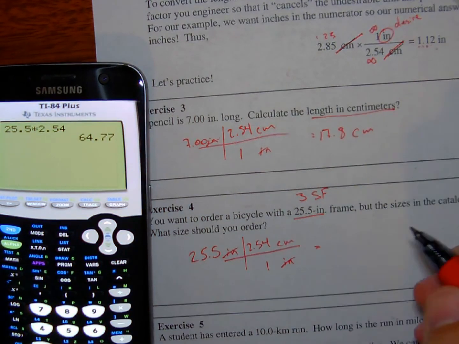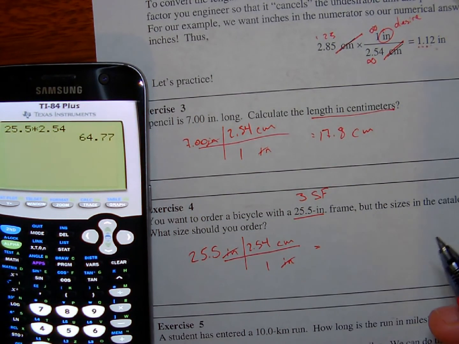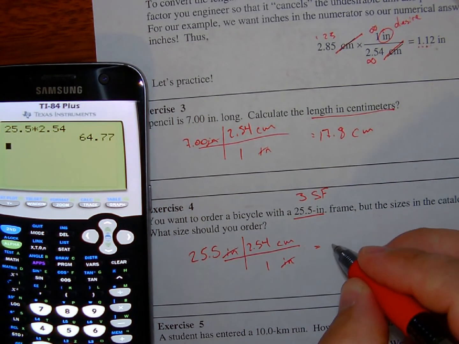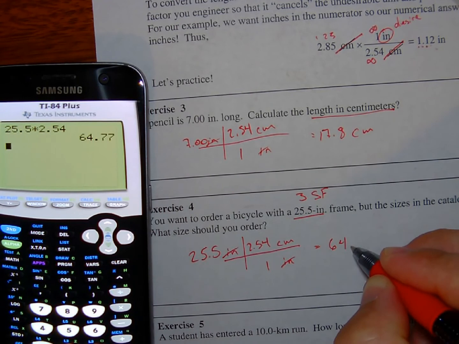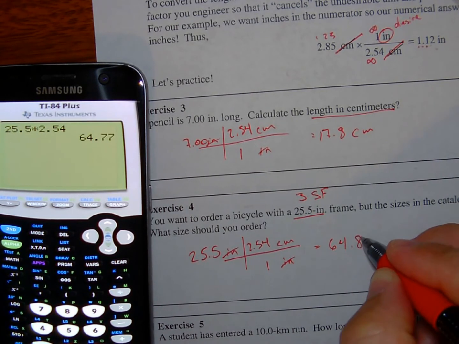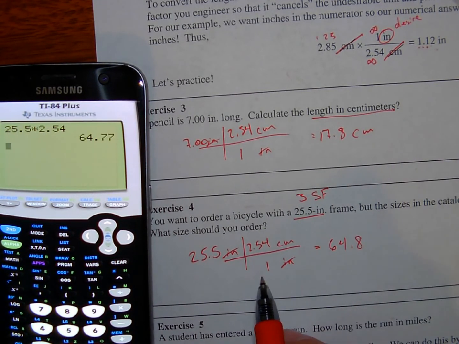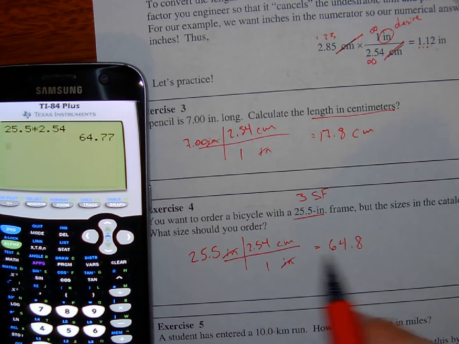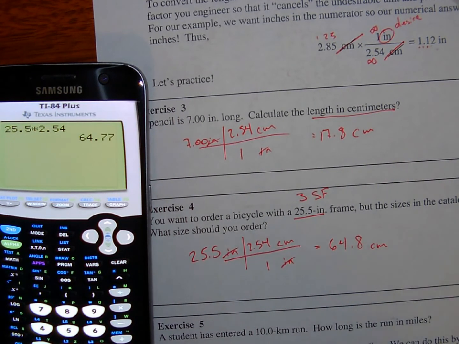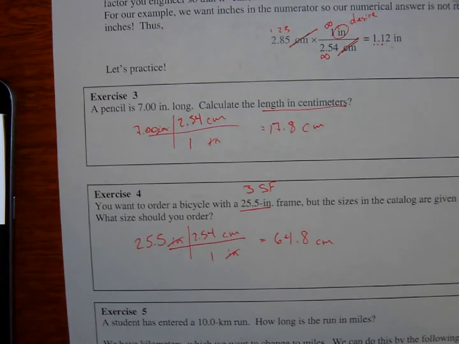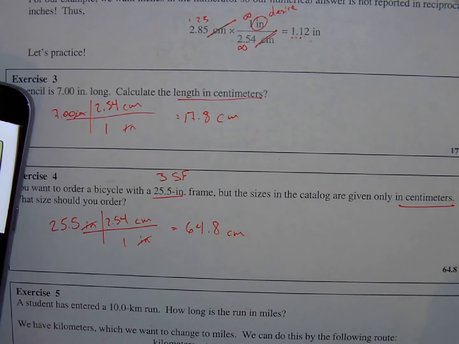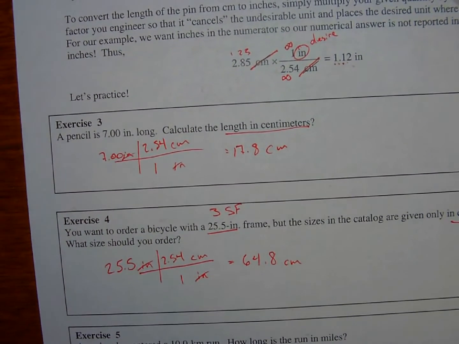So, what? No, I said that exact wrong. Holy cow. It's going to round up to an 8. Holy cow, you can't even listen to your teacher. 64.8. What are the units? 64.8 centimeters. Looking over my answer that's already printed for you, 64.8. Sweet. Awesome. We're on fire.